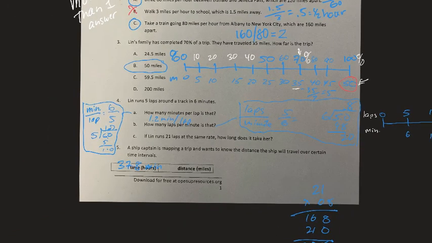So that's awesome. Lynn runs 5 laps around the track in 6 minutes. Right? Lynn just keeps going. They're going on this trip. They're going around the track. How many minutes per lap is that? Right. So first, I'm doing minutes per lap.